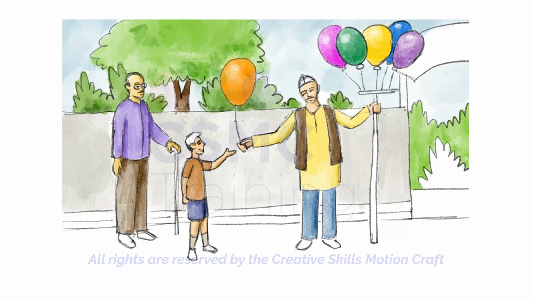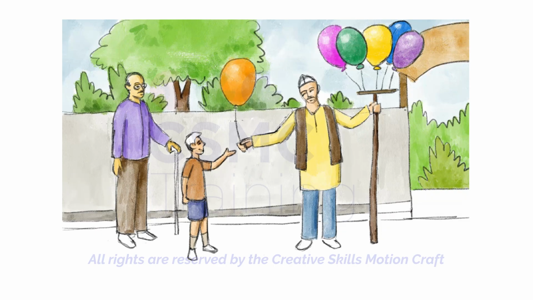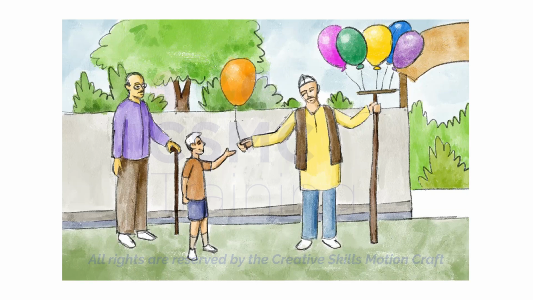It's okay if your sketch doesn't match the original sketch. Always remember to have fun while sketching and keep practicing because practice makes perfect. And there we have it, a day at the park drawing.